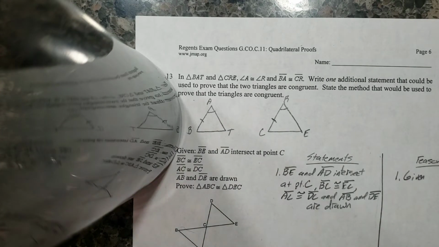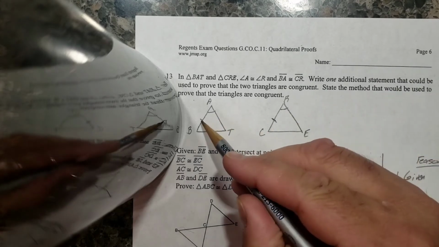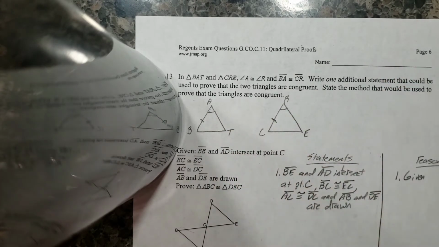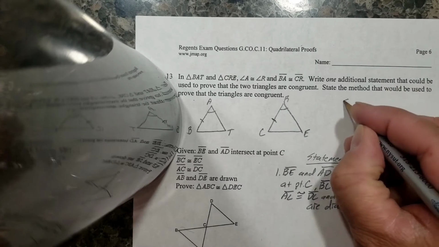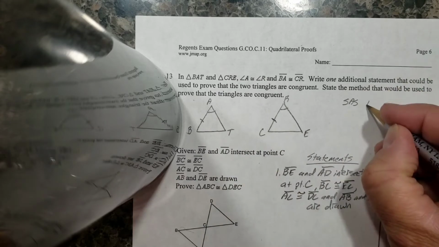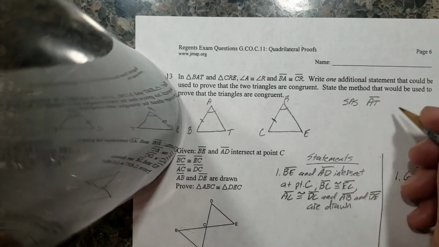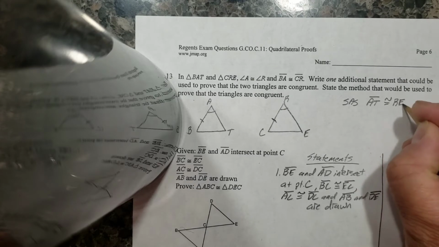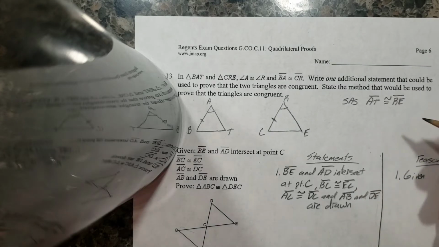Now, it says one additional statement, so you only need one, but there are multiple answers here, okay? One thing you could first start with, you've got side angle. Now, with side and angle, we can do side, angle, side. And in order to do that, we have to show that AT is congruent to RE. That's one potential answer. All right.